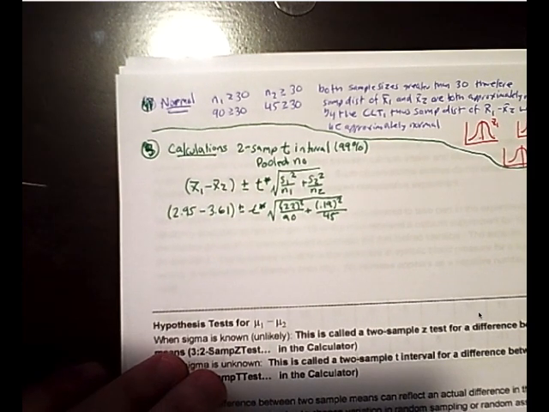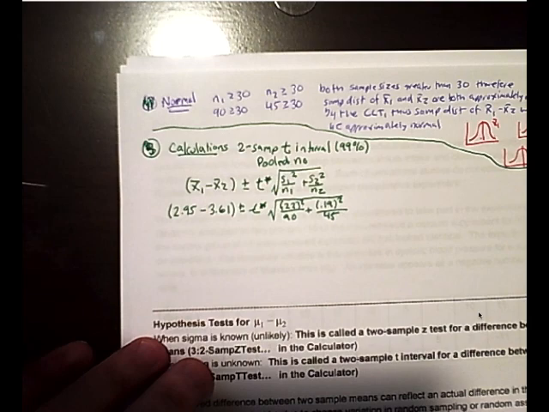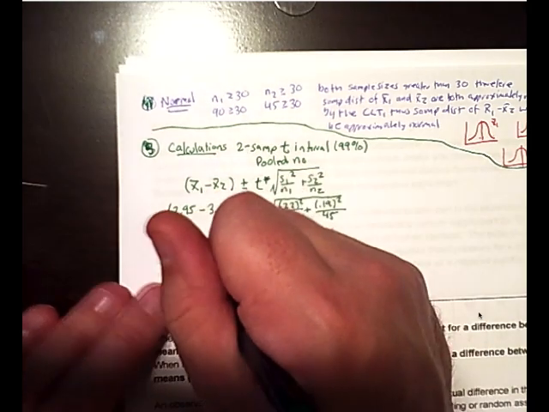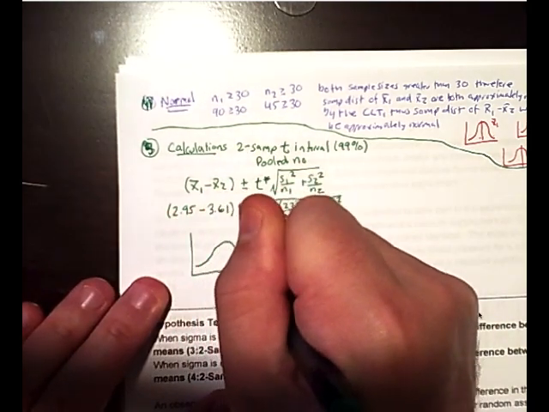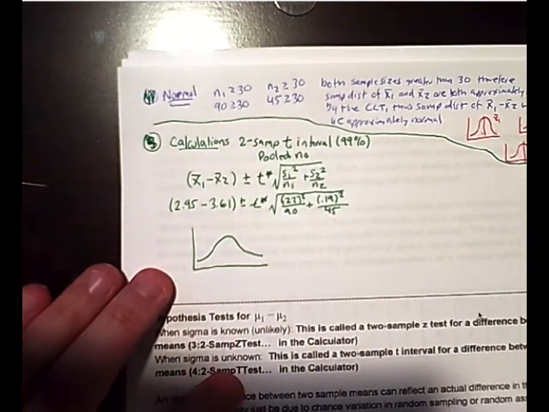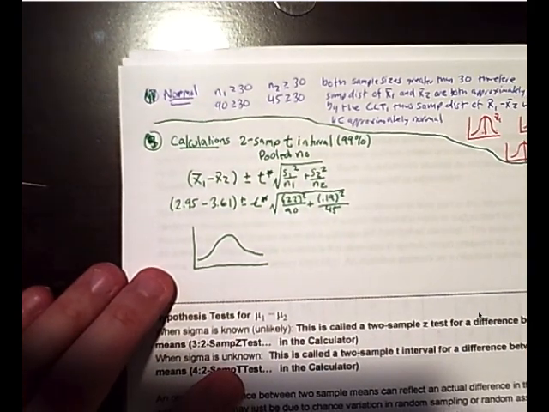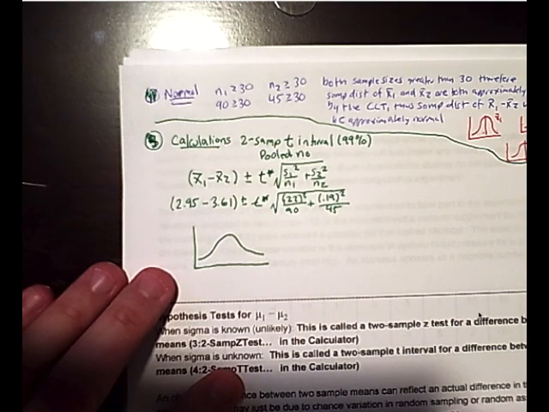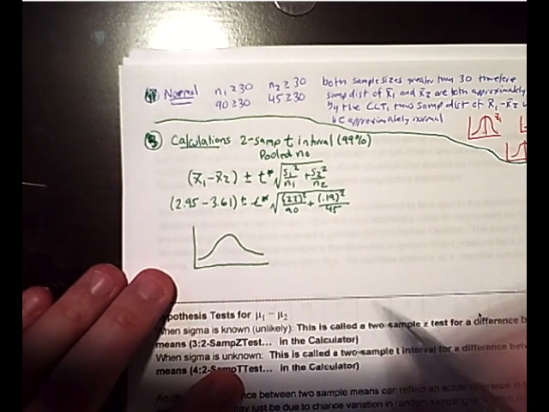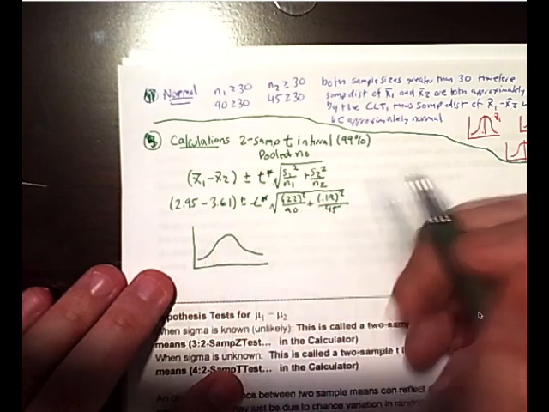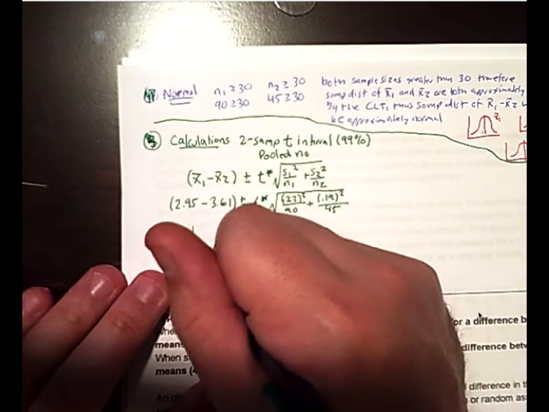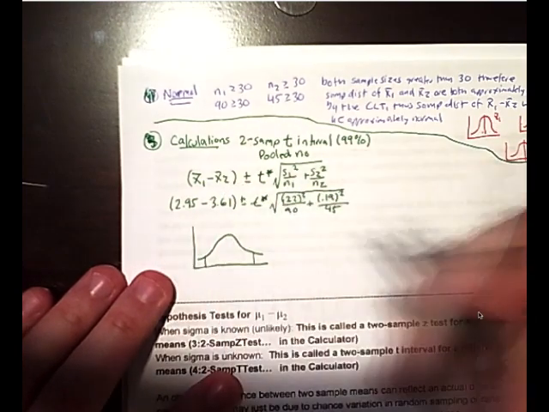So how am I going to find this T star? I need degrees of freedom. As I look at T star, remember T curve is a little bit less than a Z curve. It's fatter in the tails, doesn't go up quite as high. And I want 99% confidence.